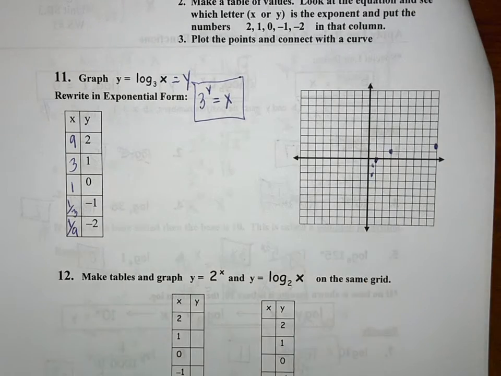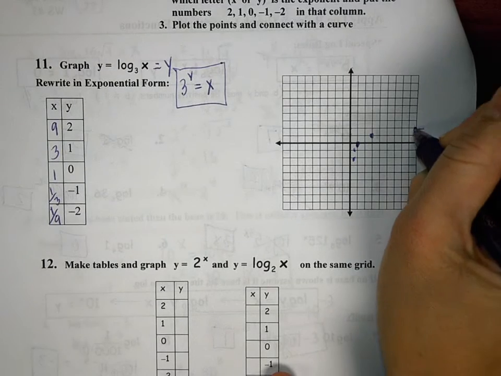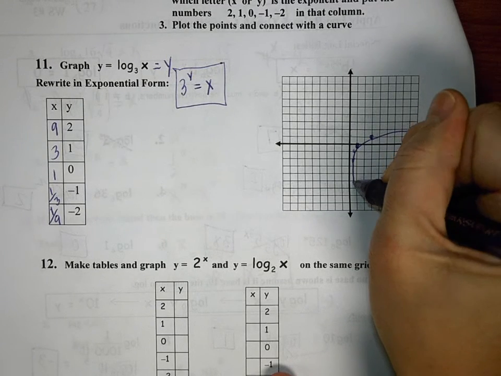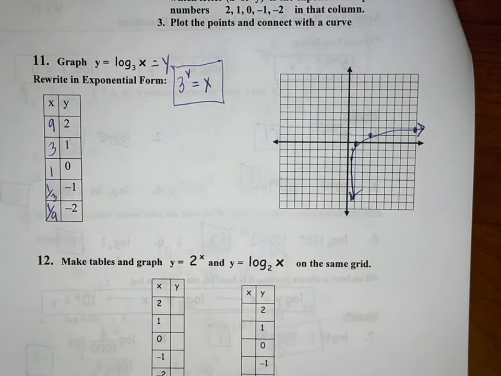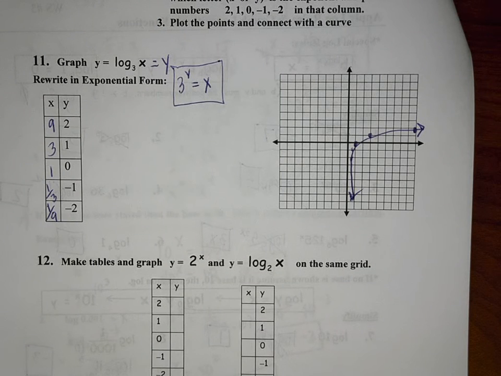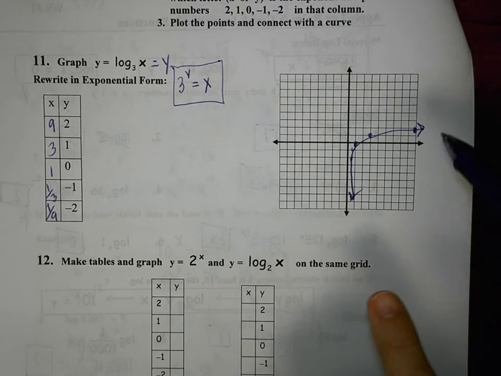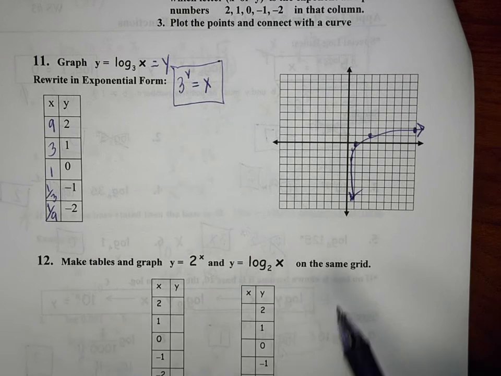And so this graph looks like this. Does this graph remind you of something? Oh, it can't touch the y-axis now. Very good. It's very similar to the growth and decay problems in our exponential equations that we were doing last unit, but this time notice that it's not going to touch the y-axis. It'll get very close, but it will not touch the y-axis.